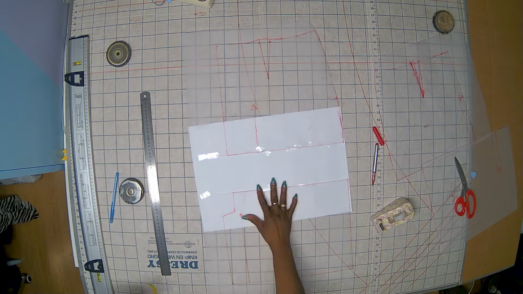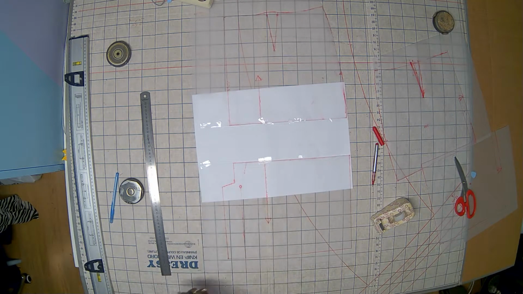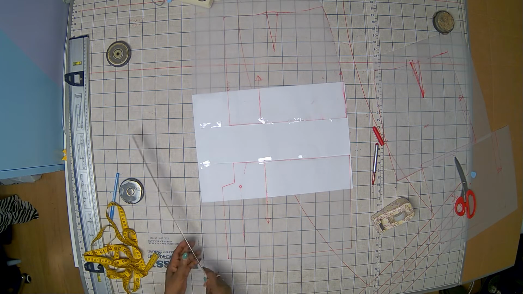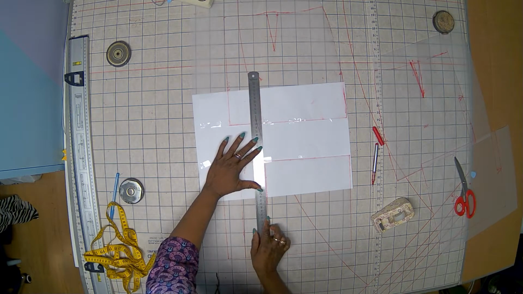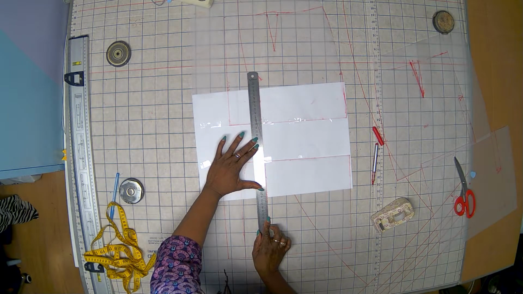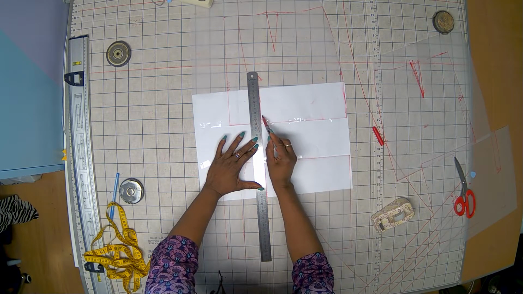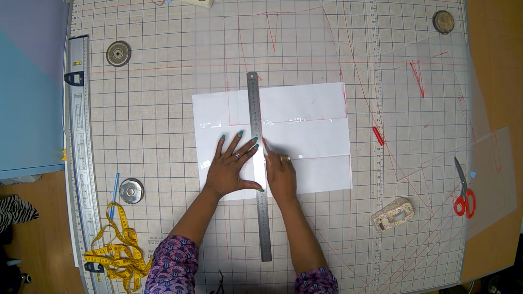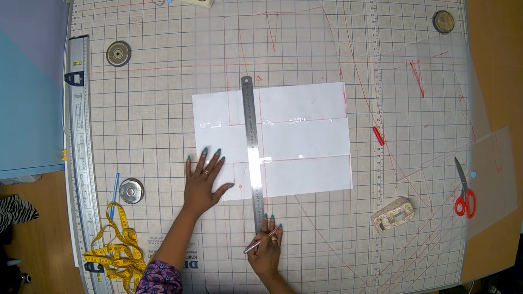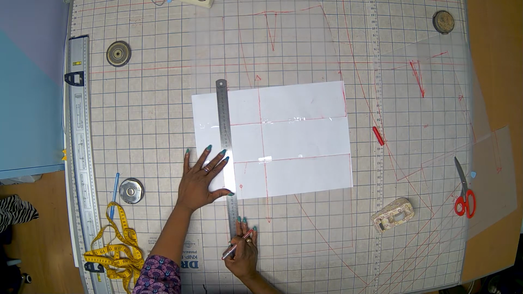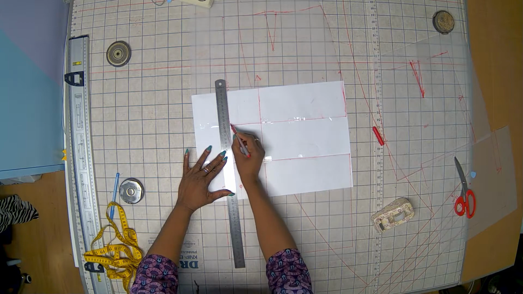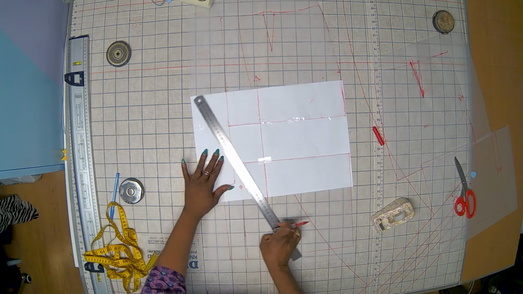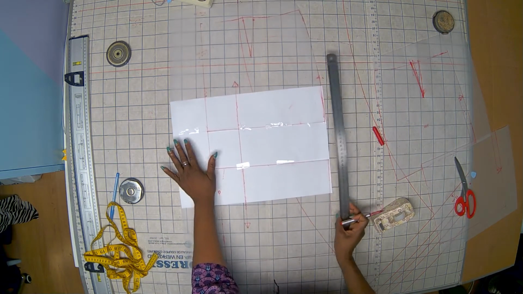So in this pattern, I'm going to add extra sewing allowance. So what you do now is you just connect this line. That line, let me connect for you right now. So you can see, and then you connect this straight line as well. I'll do the same thing here.